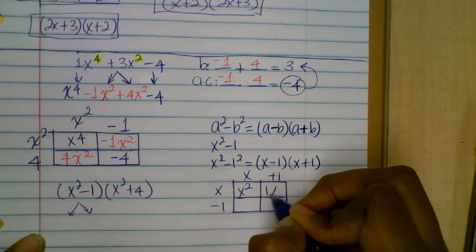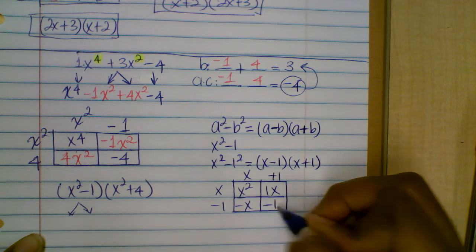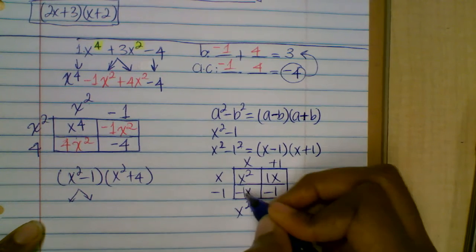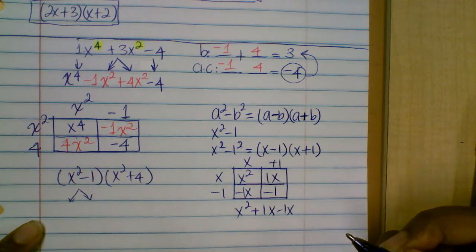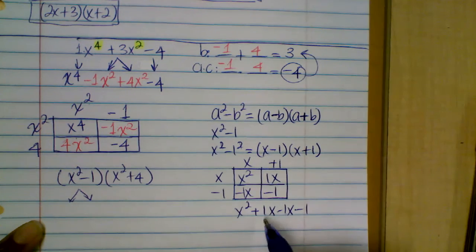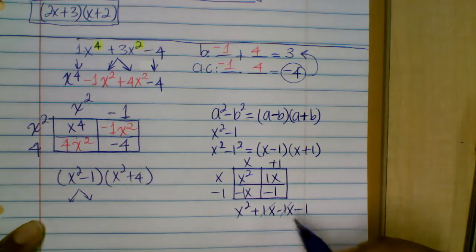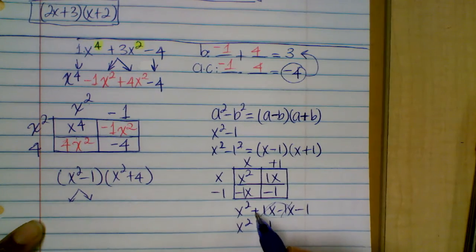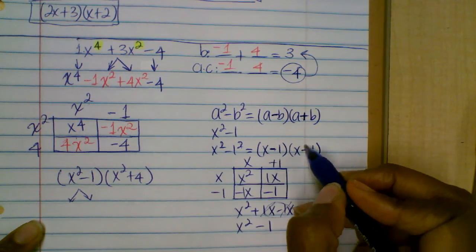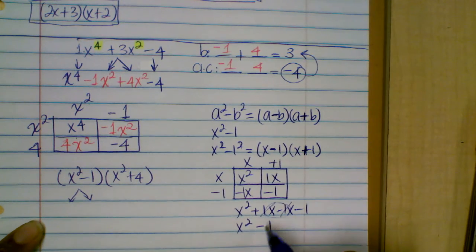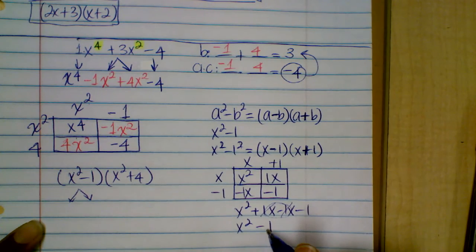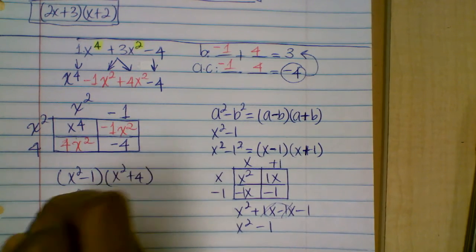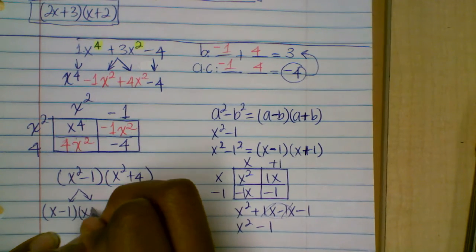So x squared, 1x. Okay, so you end up here with x squared plus 1x. This is also -1x. Okay, minus 1x, minus 1. Again, you have 1x and you take away 1x, they cancel out to 0. Okay, and you're left with x squared minus 1. So that's why it's important that you make sure that the signs inside the factors are opposite of each other. So the middle term can be cancelled. Okay, and you are back to the original quadratic form. So now I can factor x squared minus 1 as x minus 1 times x plus 1.